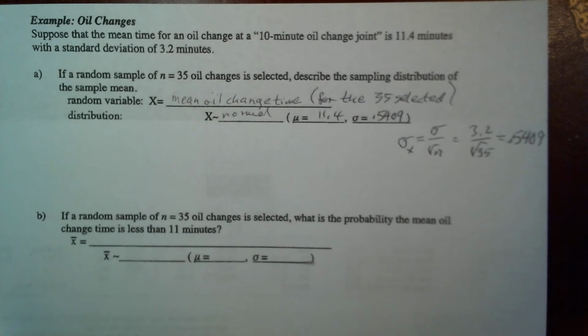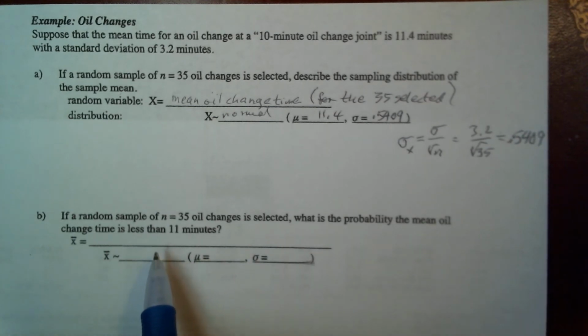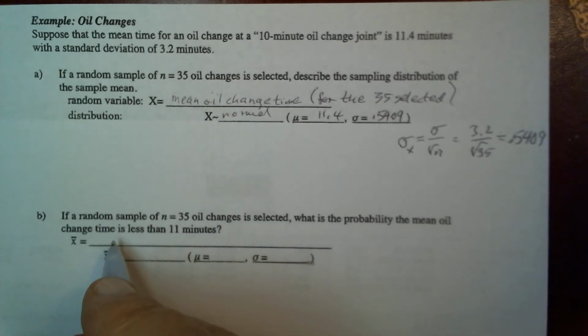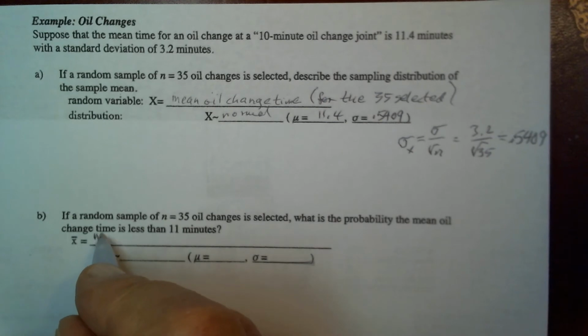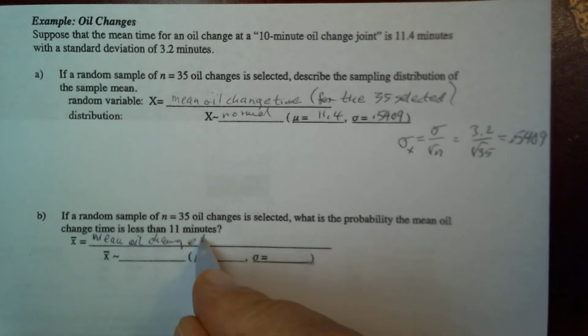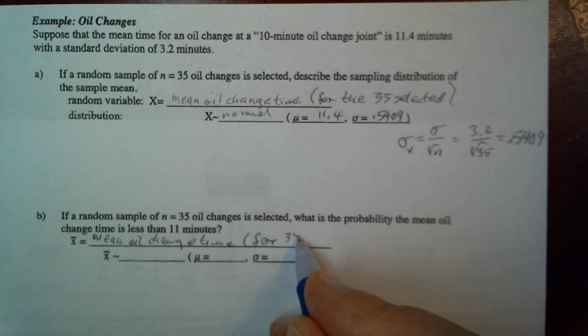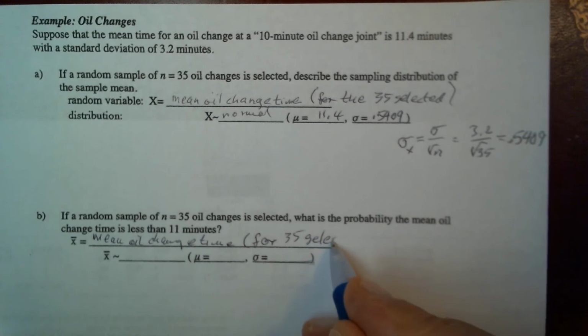Now the next part is, if a random sample of n equals 35 oil changes is selected, what is the probability that the mean oil change time is less than 11 minutes? Again, our sample mean is a mean oil change time for the 35 selected ones.